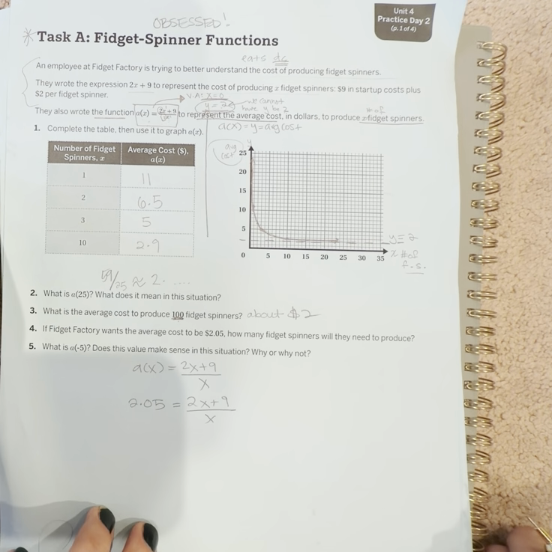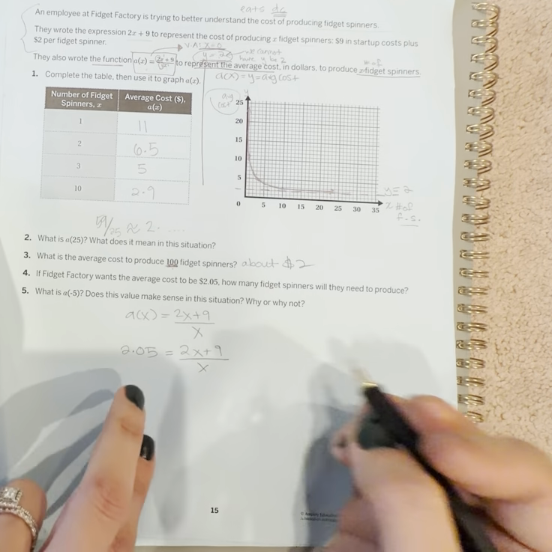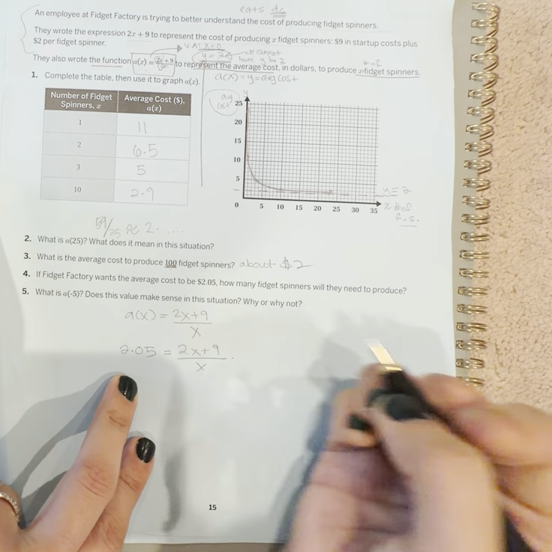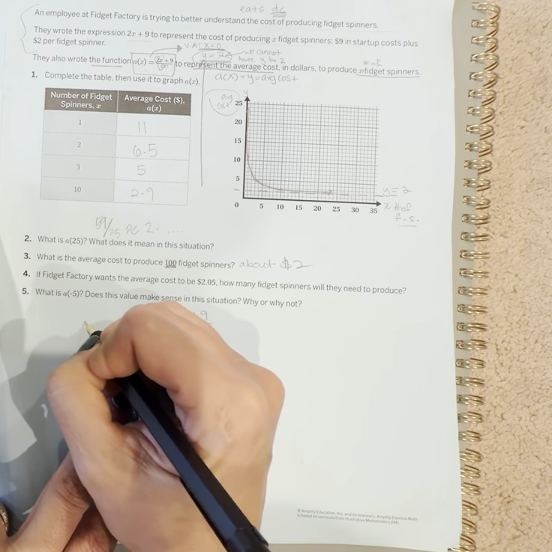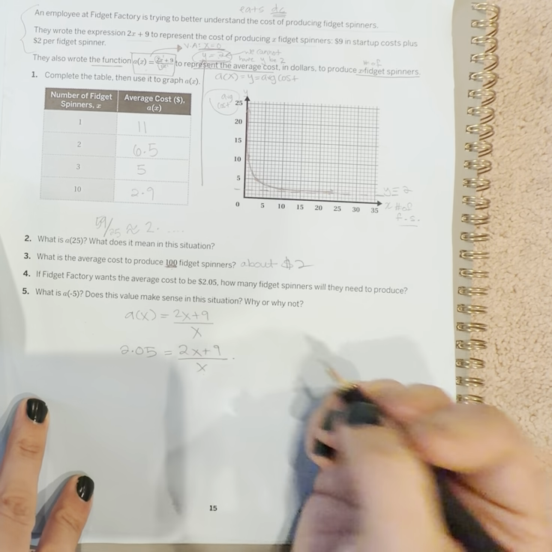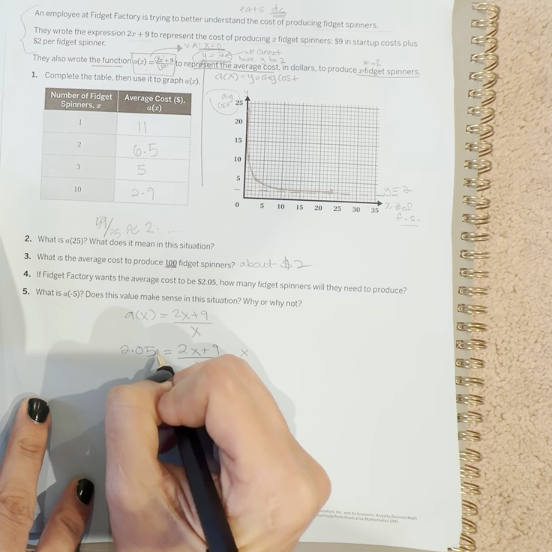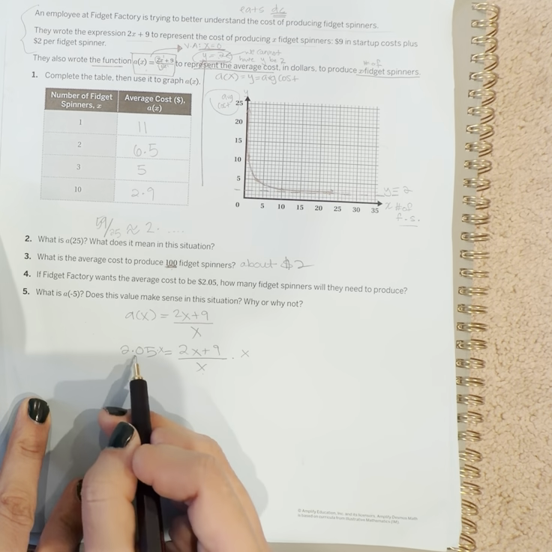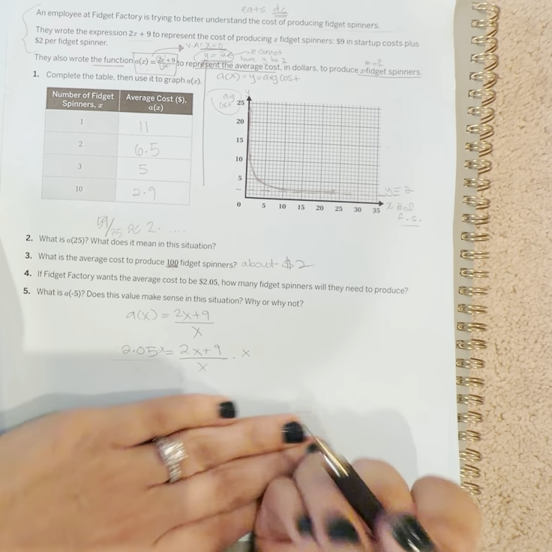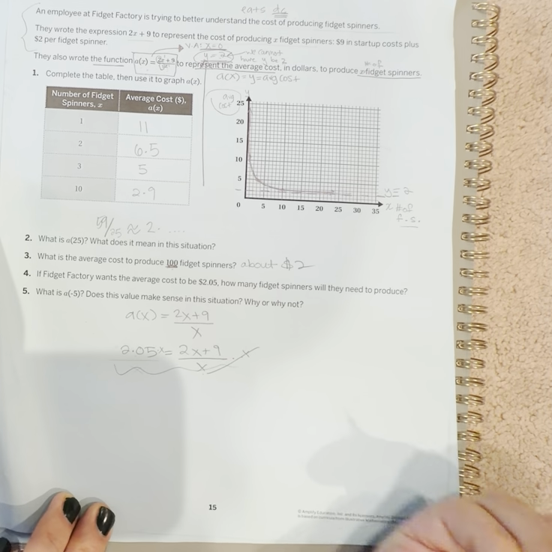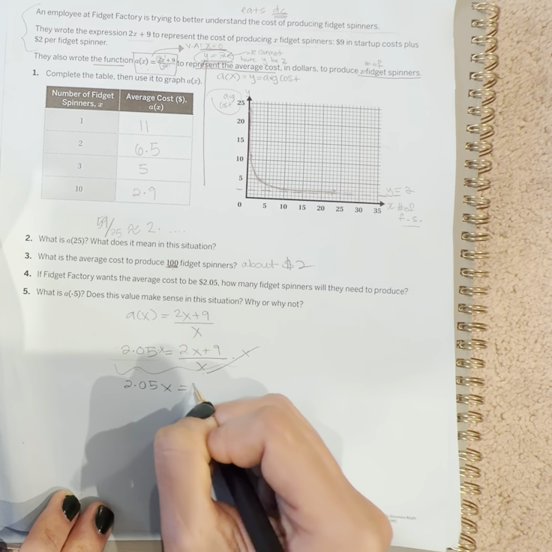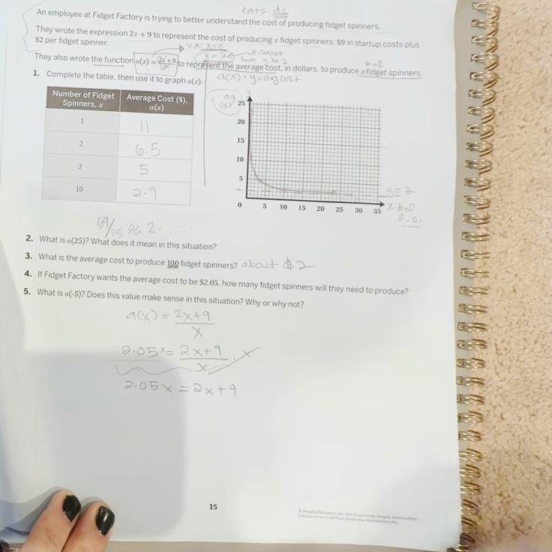And now we solve this like a rational equation, because that's what it is. Get x out of the denominator. You can also use my get common denominator, forget common denominator. They're both the same thing. So either multiply both sides by x, or multiply this guy only top and bottom by x. Either way, these will cancel, and you'll get 2.05x equals 2x plus 9.